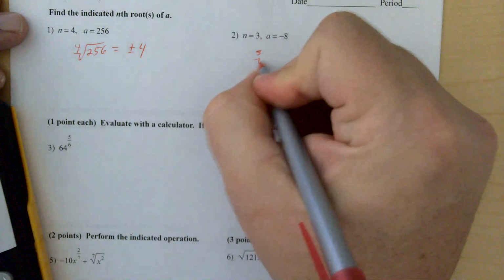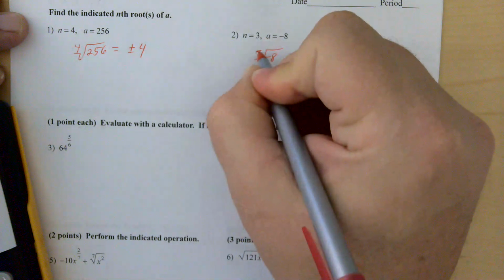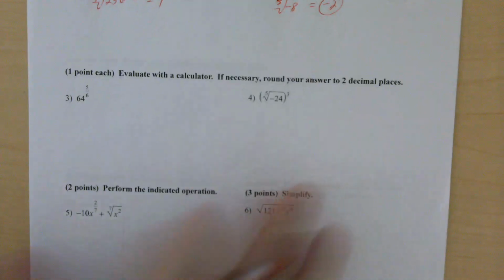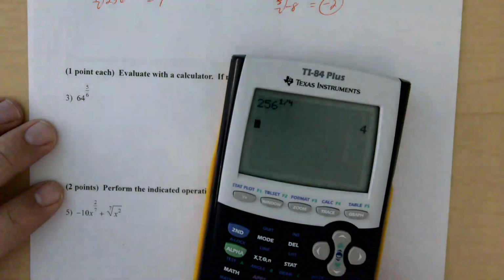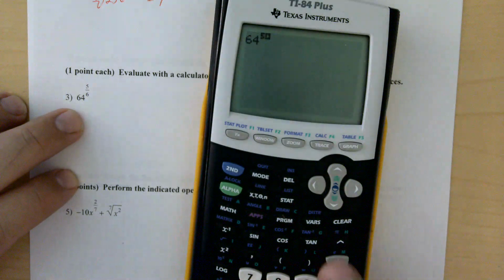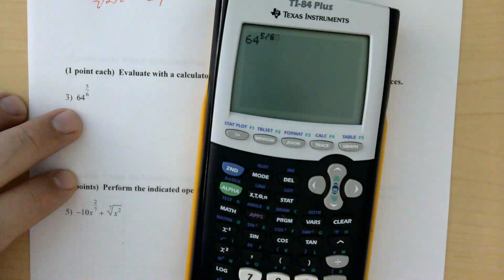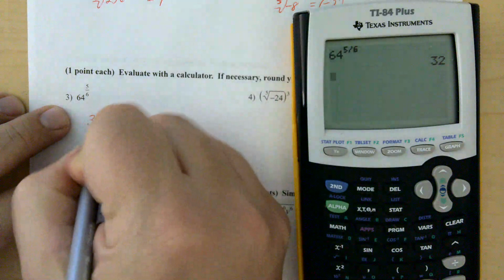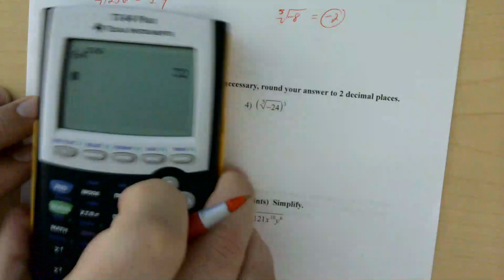Okay, here we're asking for the cube root of -8. I know it's -2, but so does your calculator. So you can ask the calculator. For this one, real easy to type in 5 divided by 6. So we're raising to the 5/6. I get a nice answer of 32.